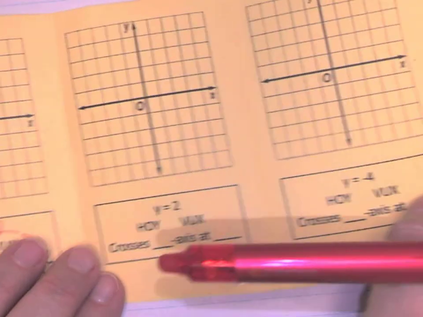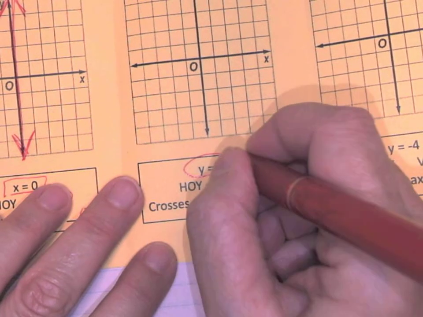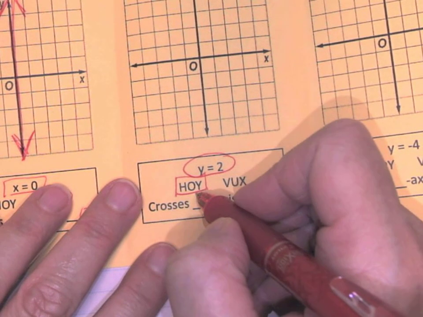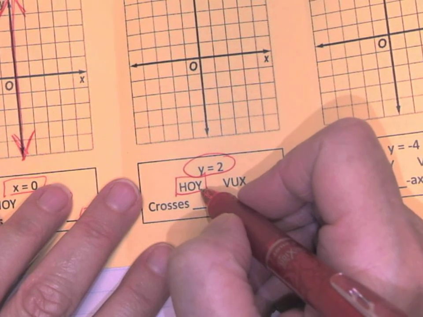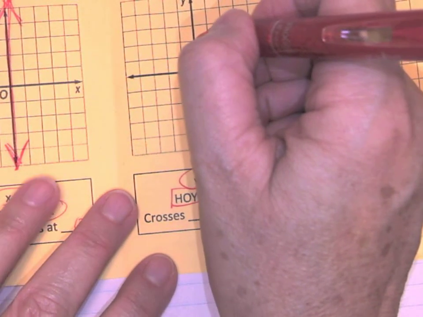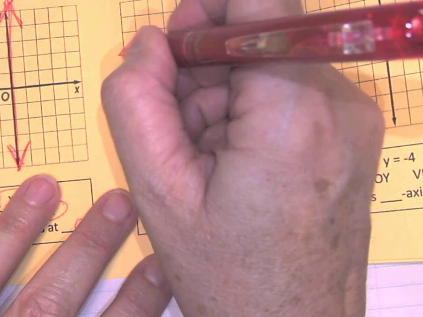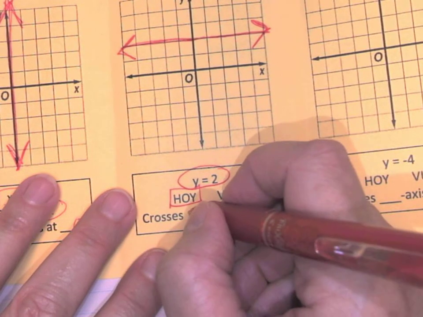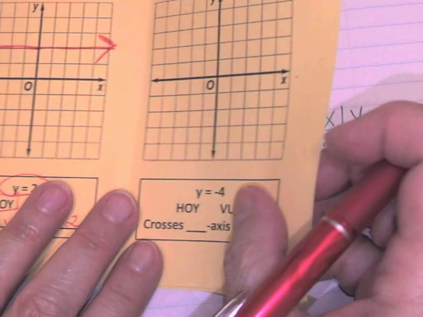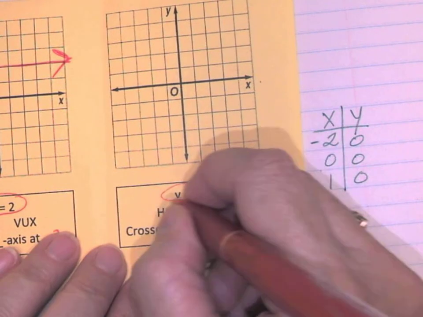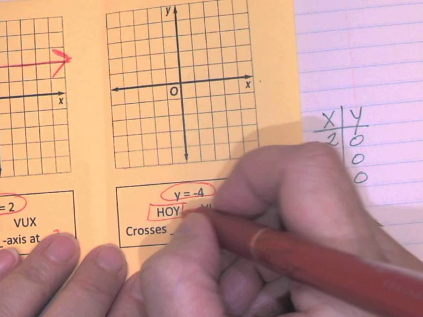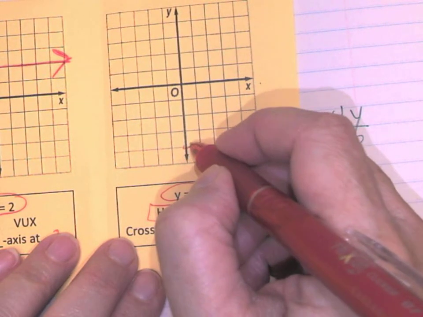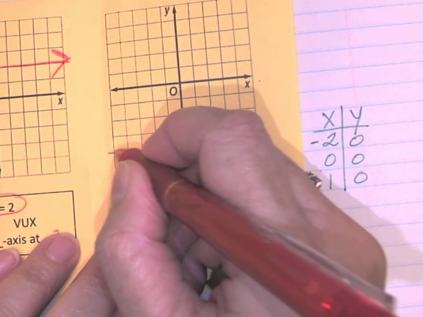So what about a y? When I have only a y, I use my acronym HOY. It's a horizontal line. It has 0 slope. So when there's only a y, I go to y of 2 and make my horizontal line. It's that easy. 0 slope, horizontal line at 2 because it crosses the y-axis at 2. Now, here's another y. That would be another HOY. It crosses the y-axis at -4, and it's horizontal because it only has a y.